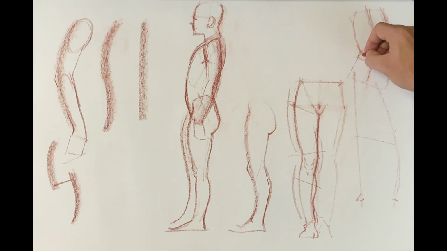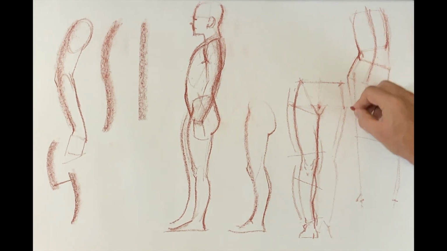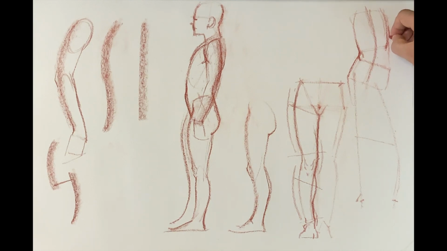So this side is sort of tucking down into the soft tissues of the pelvis. There could well be some compression folds here going around the side of the hip. And on this side, we'll see the rib cage projecting through a little bit more because the soft tissues are being pulled down and away from the rib cage there.